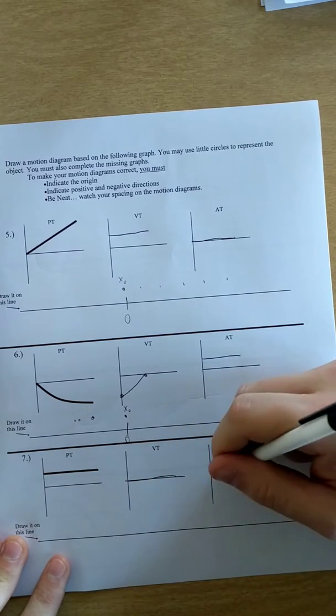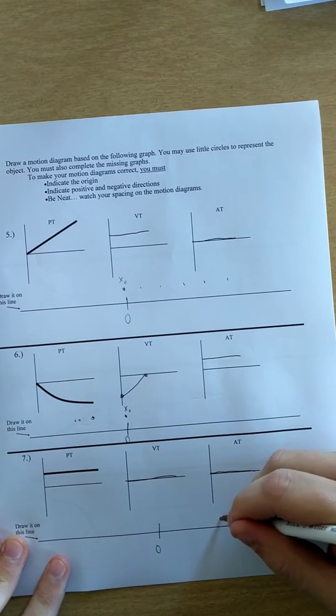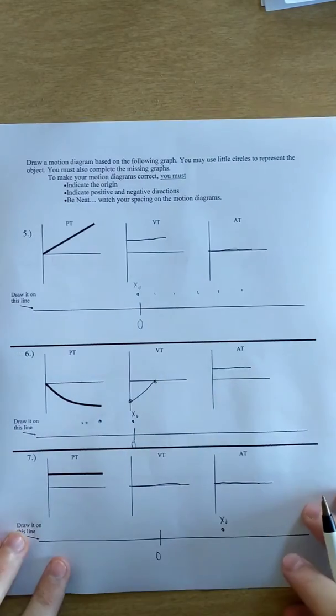That is a constant zero slope as well, so constant zero. If I do this, my origin is here. My object is staying in the same spot. That's my motion diagram, just one single object.